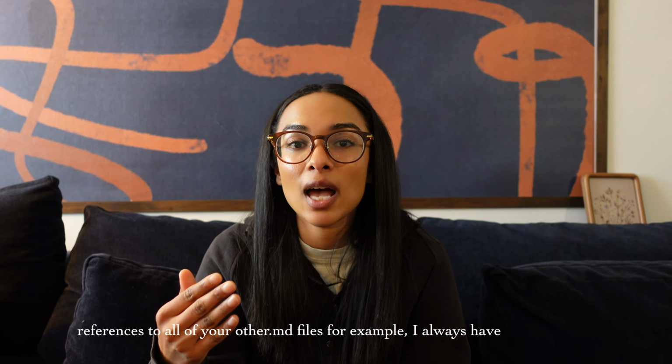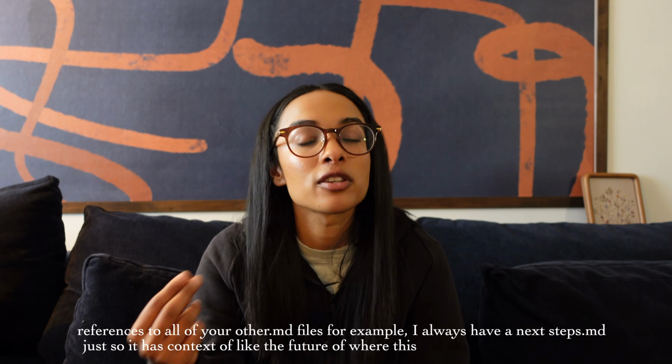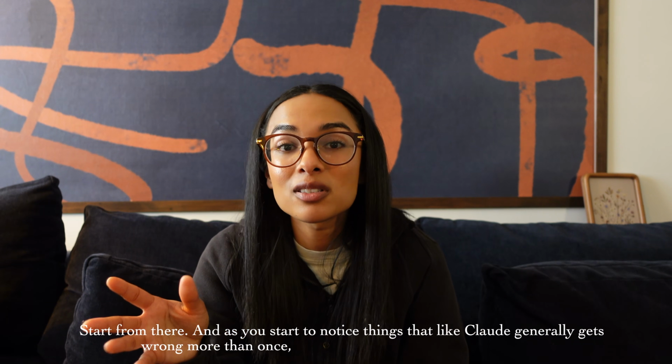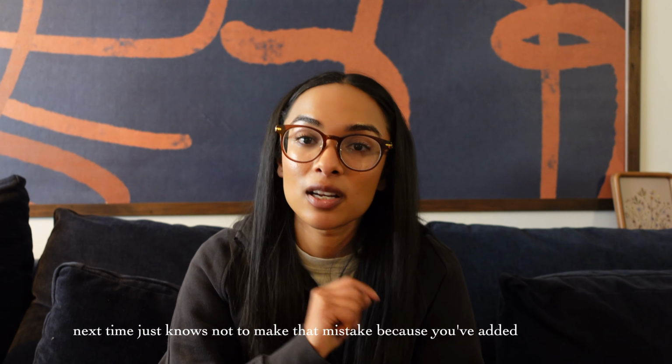For example, I always have a nextsteps.md just so it has context of where this project is going to be going. Start from there, and as you start to notice things that Claude generally gets wrong more than once, you can start updating all of your files to include that information so next time it just knows not to make that mistake because you've added it to your MD file.